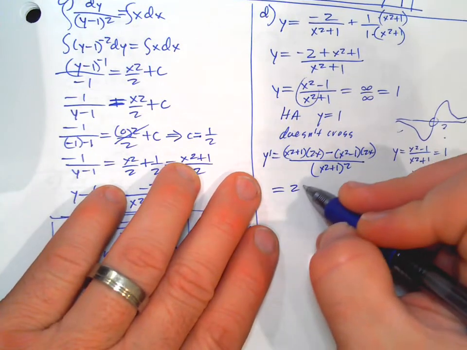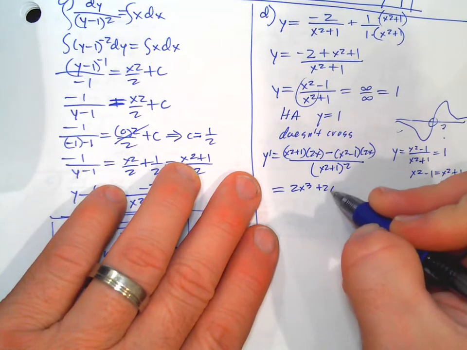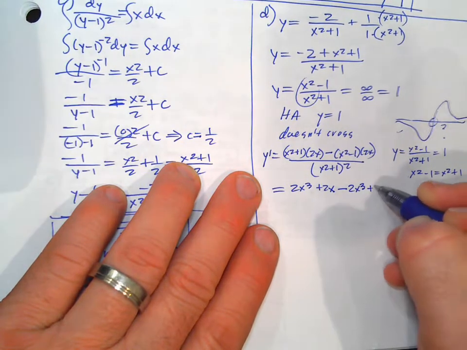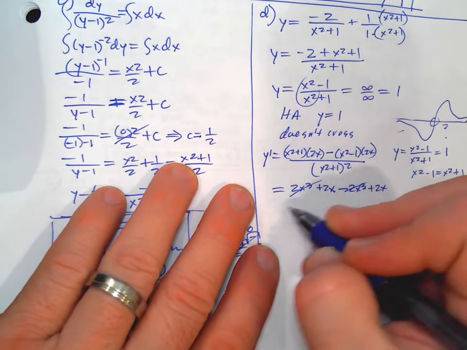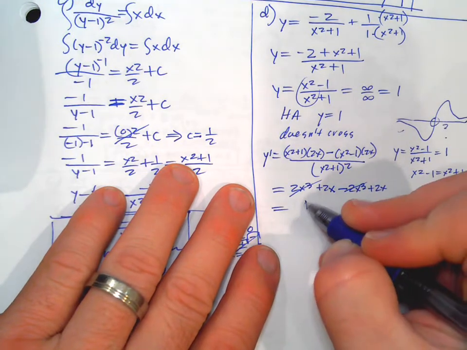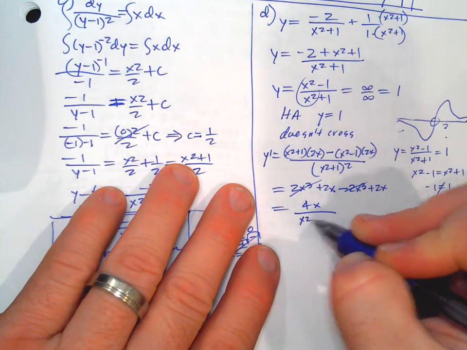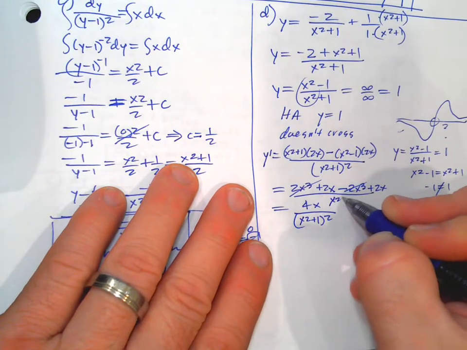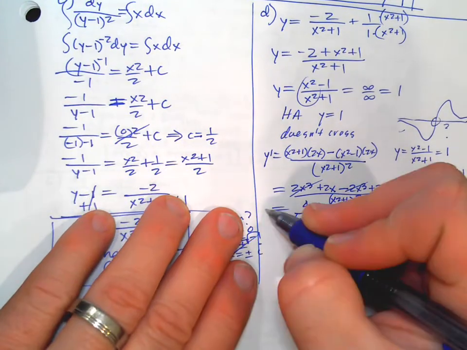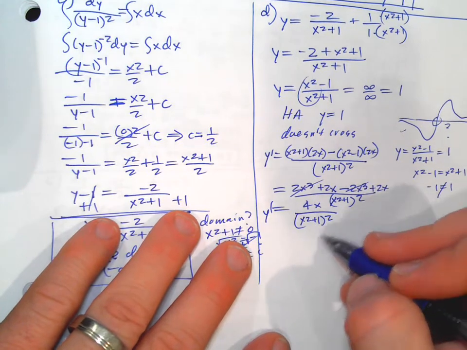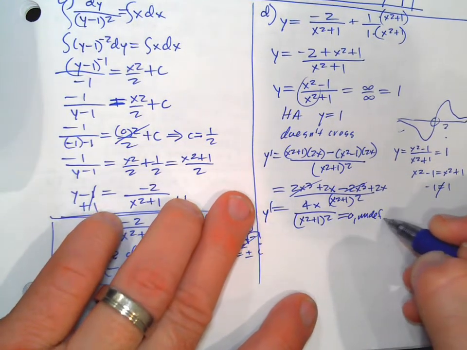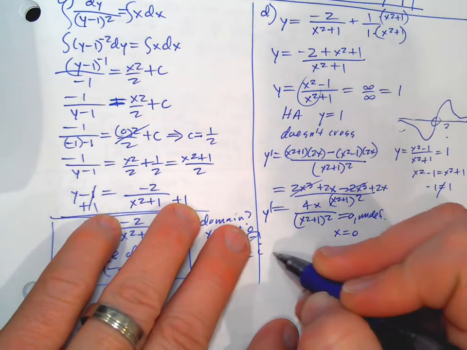It's going to be 2x cubed plus 2x minus 2x cubed plus 2x. Those cancel each other out. You get 4x over (x squared plus 1) squared. So this is y prime, and it equals 0 or is undefined at x equals 0. So we can do a line check real quick.